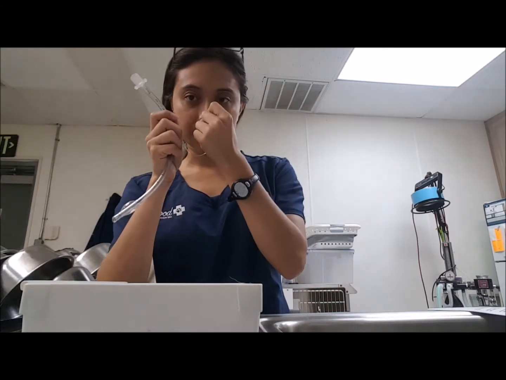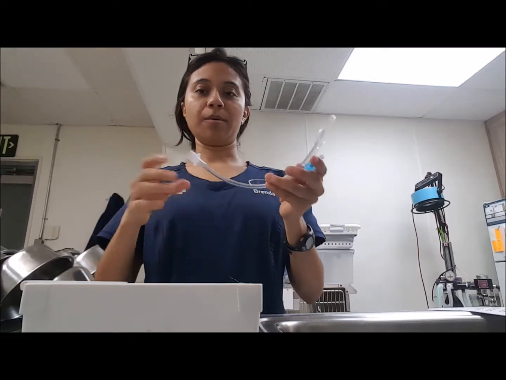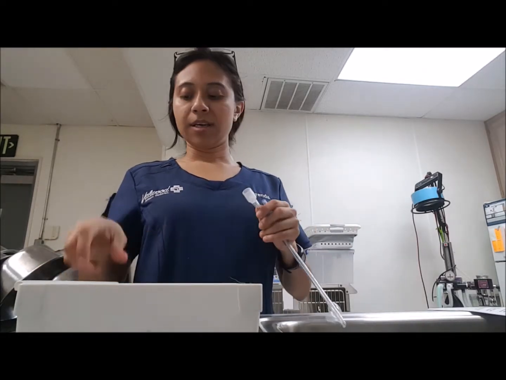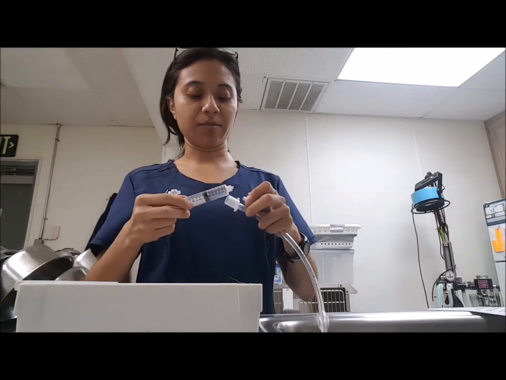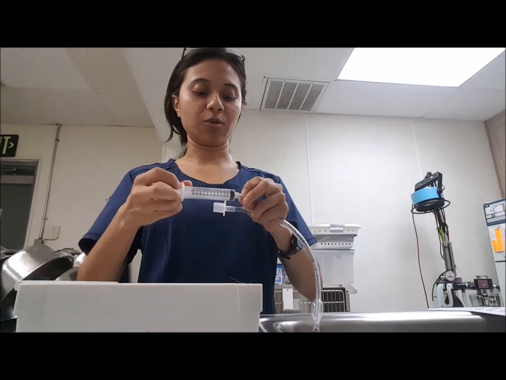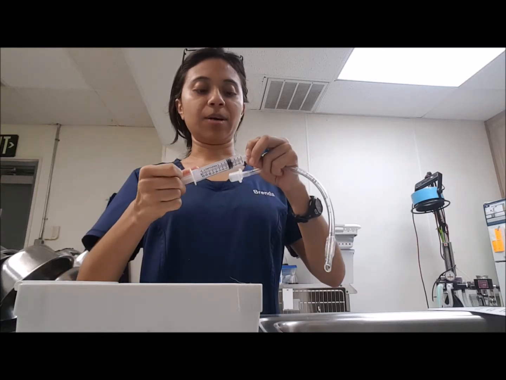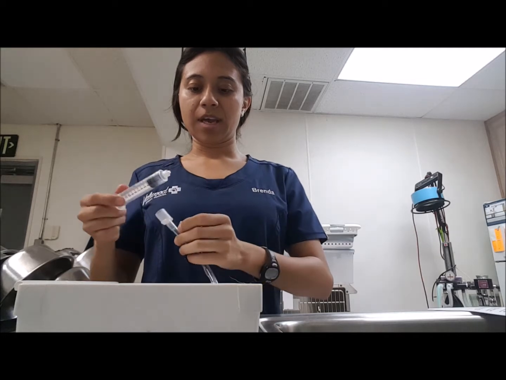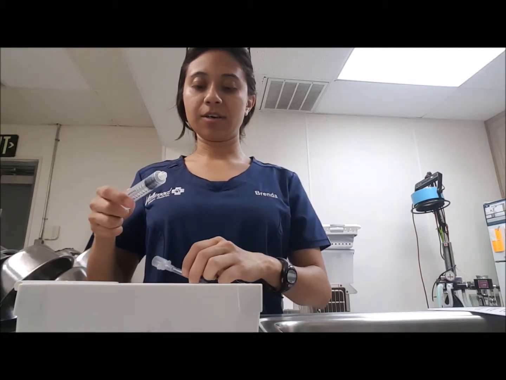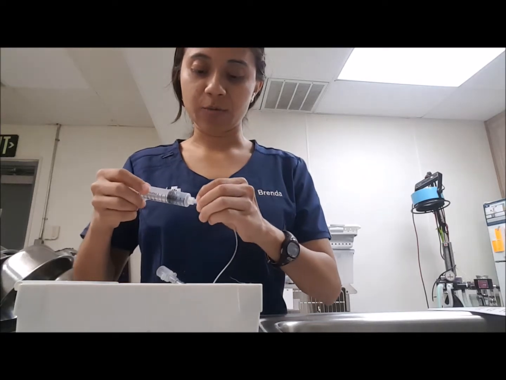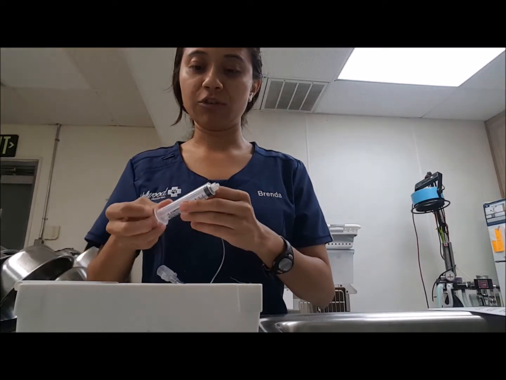Now to check for leaks, we can also have a little bit of soapy water in here, and before we use our endotracheal tube, put it under the water and then inflate your cuff while the other end of the endotracheal tube is inside the water, and watch for bubbles.